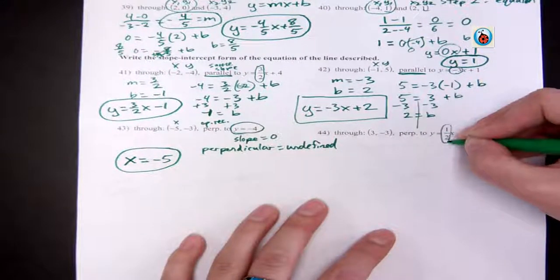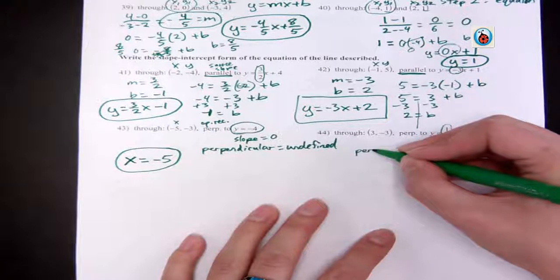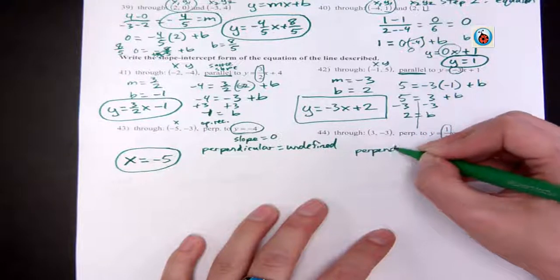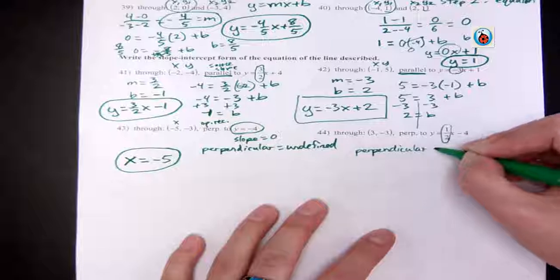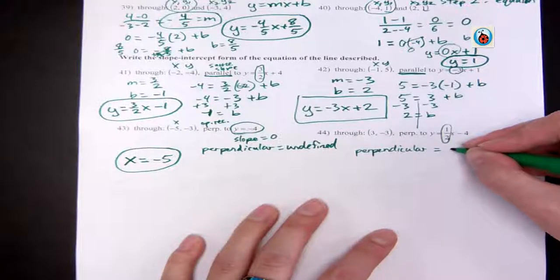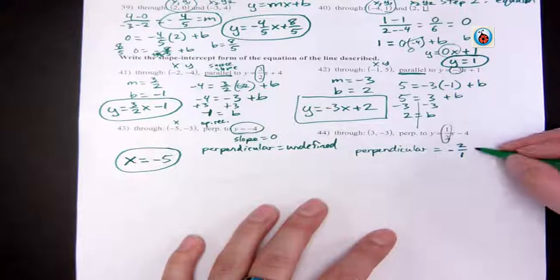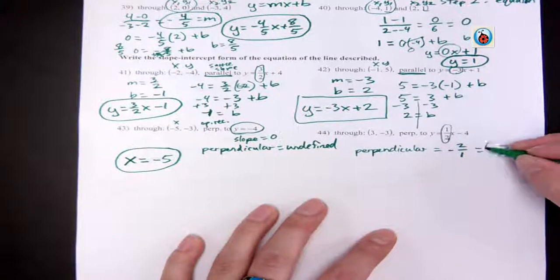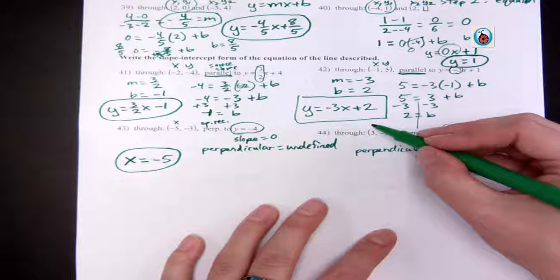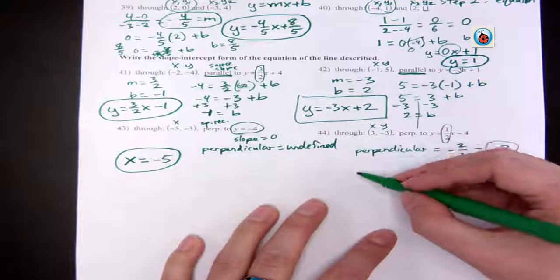Here, this slope is 1/2. So my perpendicular slope is -2/1, which we simplify to just -2. Okay, and then I plug in with x and y.